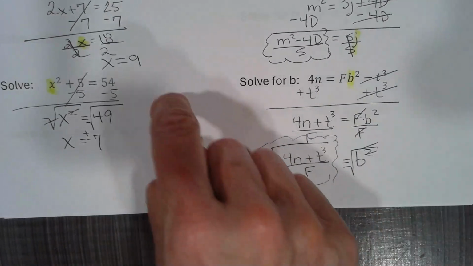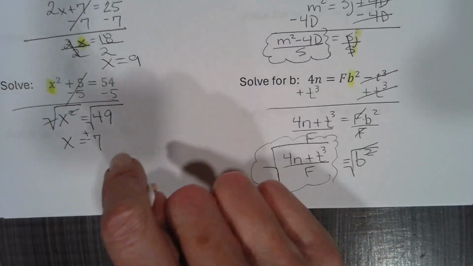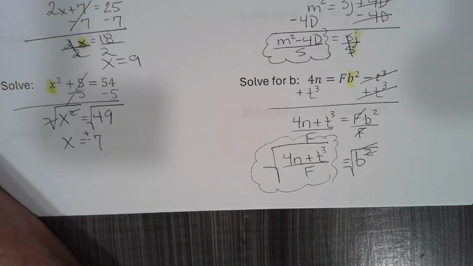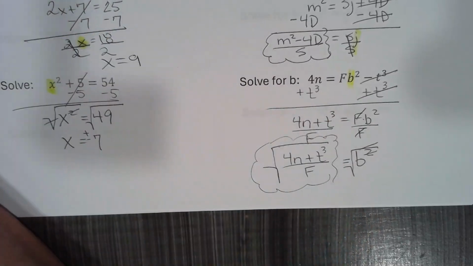All right, make sure you keep these notes because you've got a Delta Math tomorrow on this, okay? And you're going to need to look back at these. Okay, y'all have a good day.